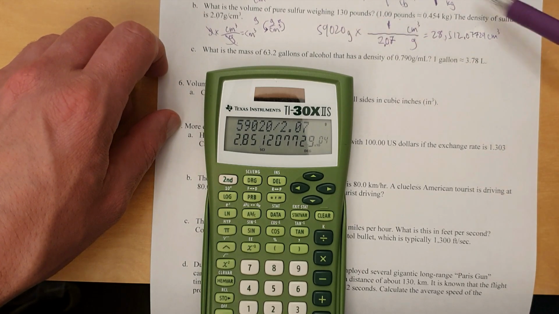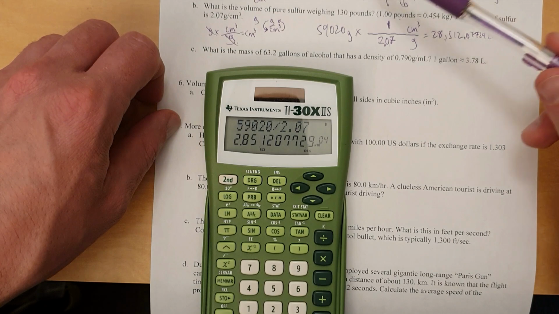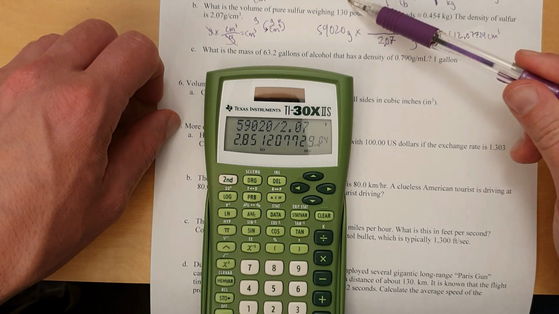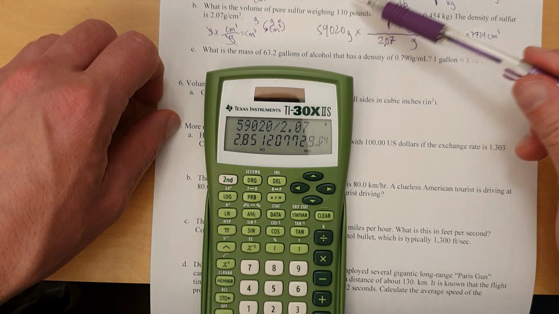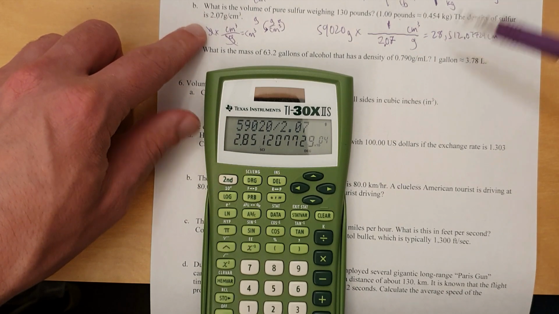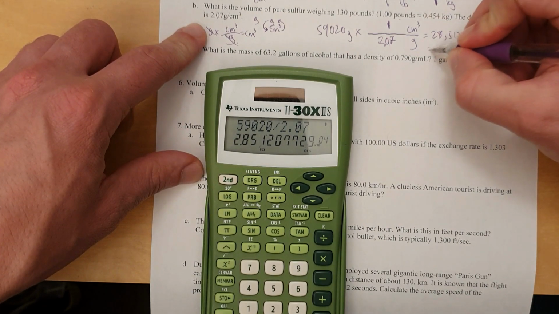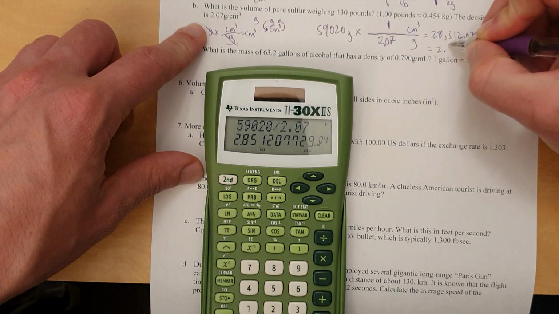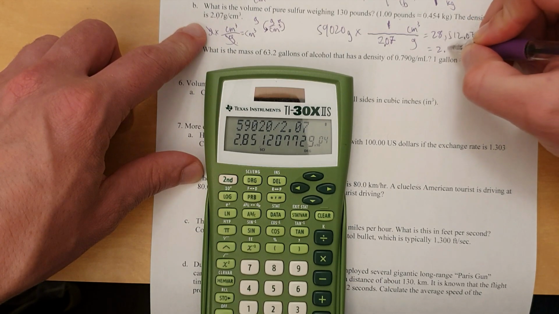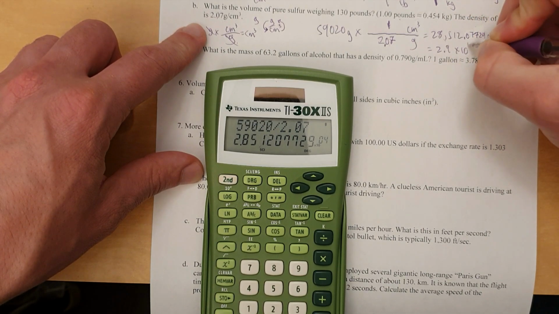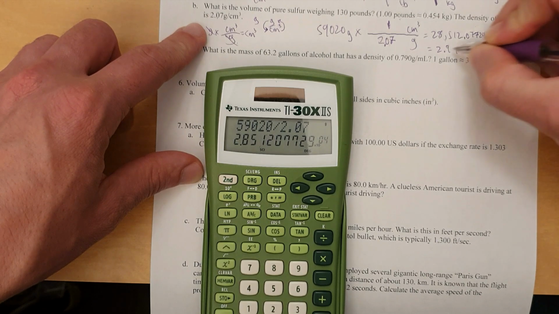This was just an intermediate answer along the way, don't worry about it. So 2 sig figs is the smallest number of sig figs I see anywhere. So we better round this to 2 significant figures. So this becomes 2.8, nope, this 8's next to 5, 2.9 times 10 to the 4th cubic centimeters.